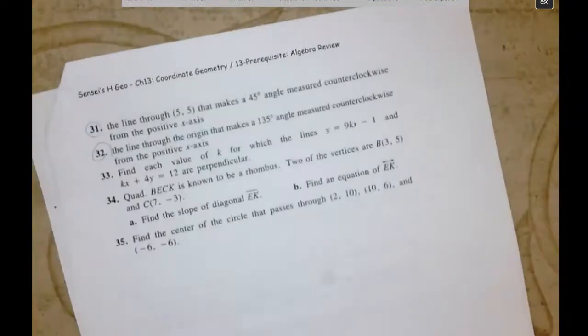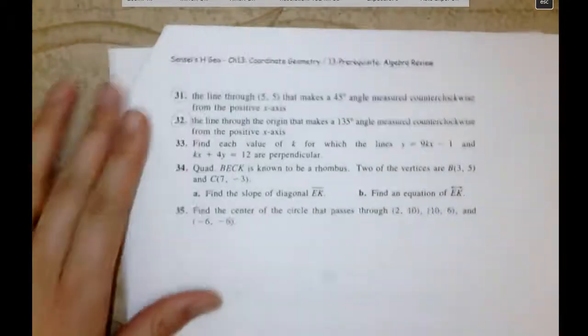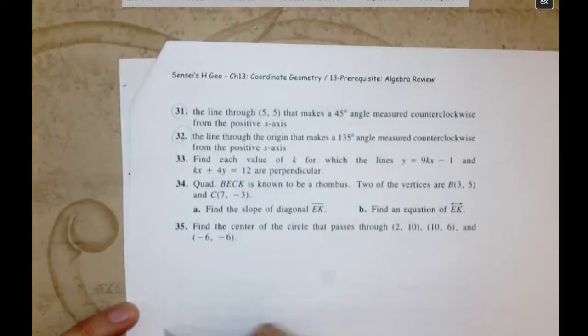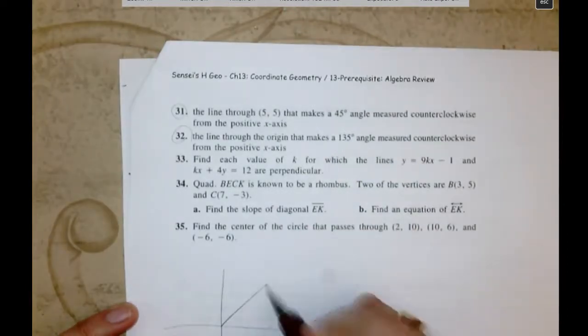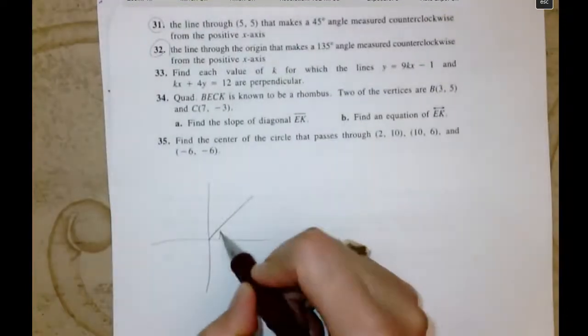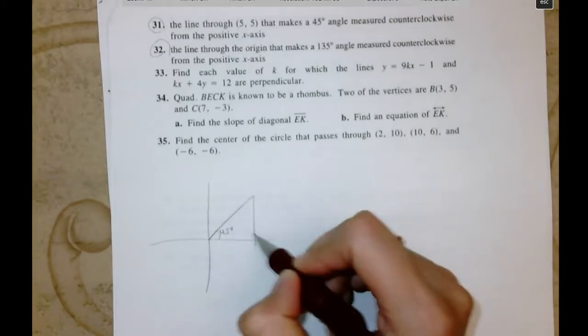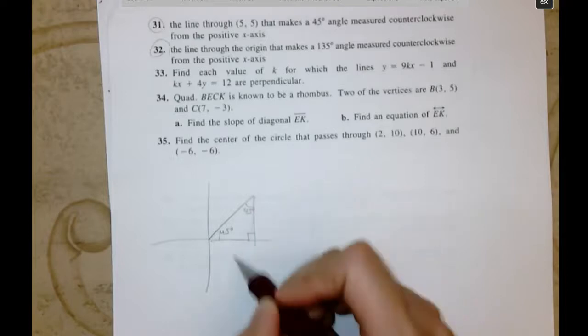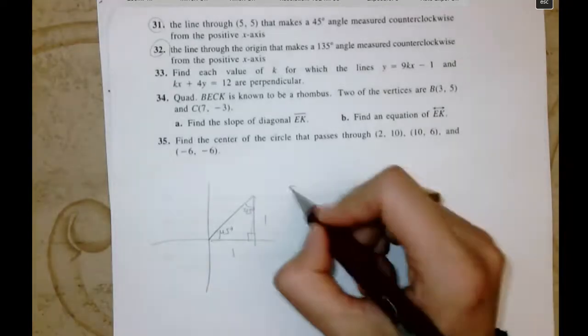Okay, all right, so let's do this one. Number 31: 45 degrees measured counterclockwise from positive x, so the line is this, right? And 45 degrees means this also has to be 45, so rise over run has to be 1 to 1, so the slope is 1.